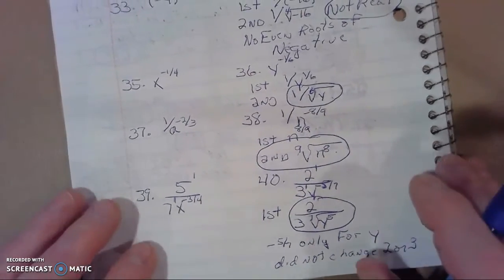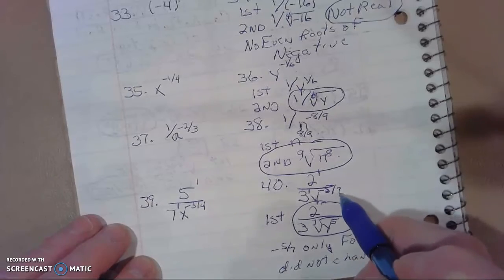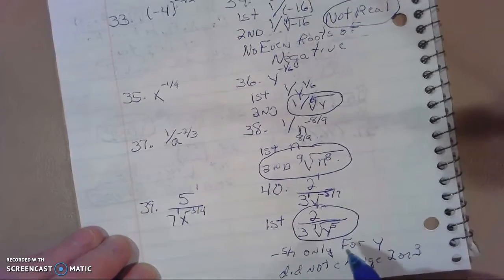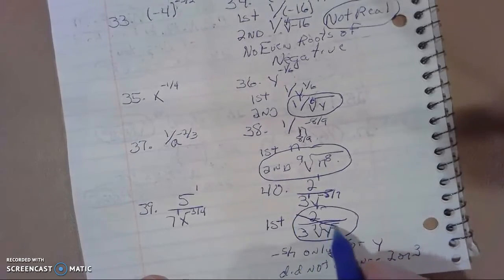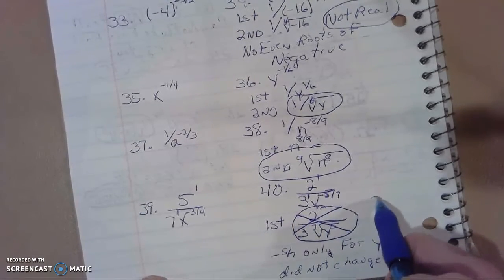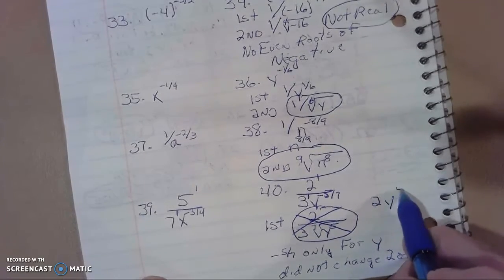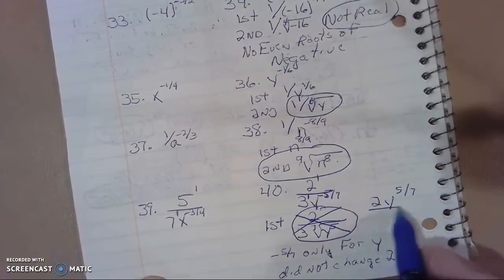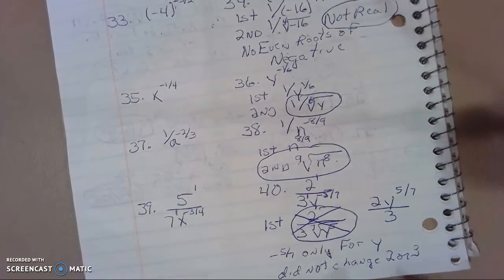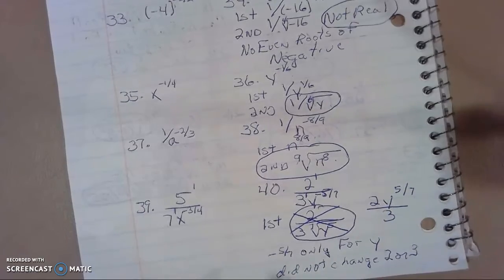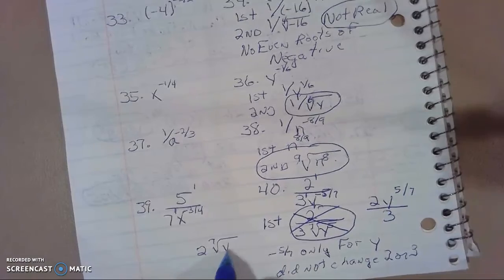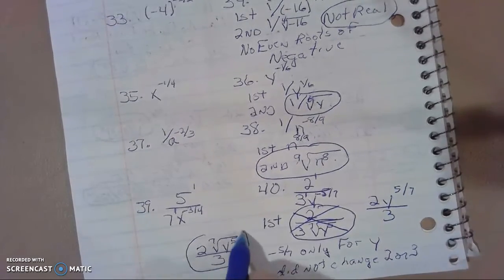And then the y to the negative 5/7. So first we get rid of the negative 5/7 by moving the y to the numerator, so it's 2y to the 5/7 over 3. You see I missed it. And then we can get rid of the fractional exponent by making it 2 times the 7th root of y to the 5th, over 3, as our answer for number 40.